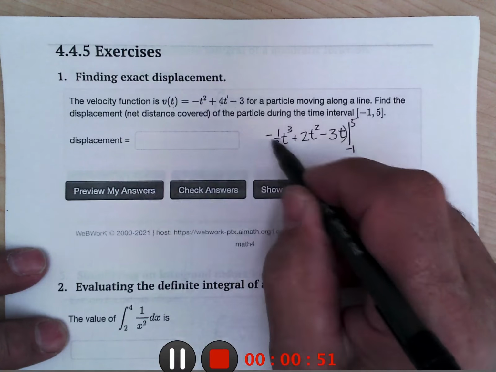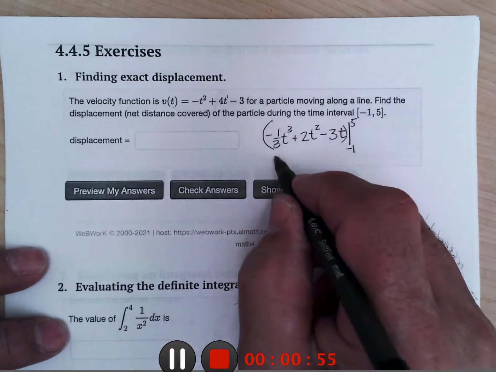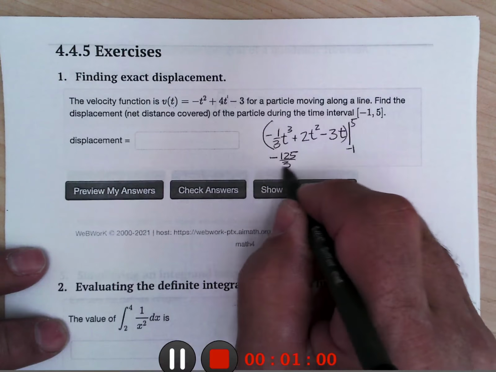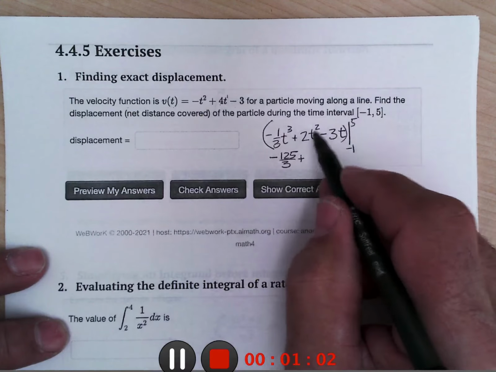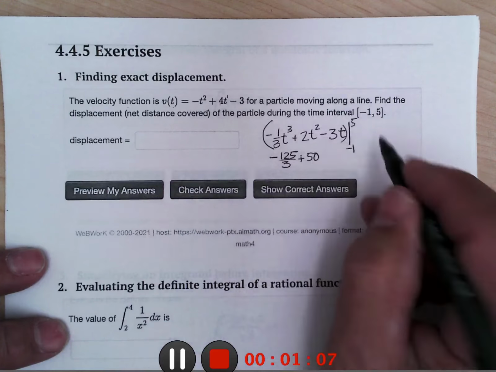So putting in 5, I get 125 over 3 plus 25 times 2 is 50 minus 15.